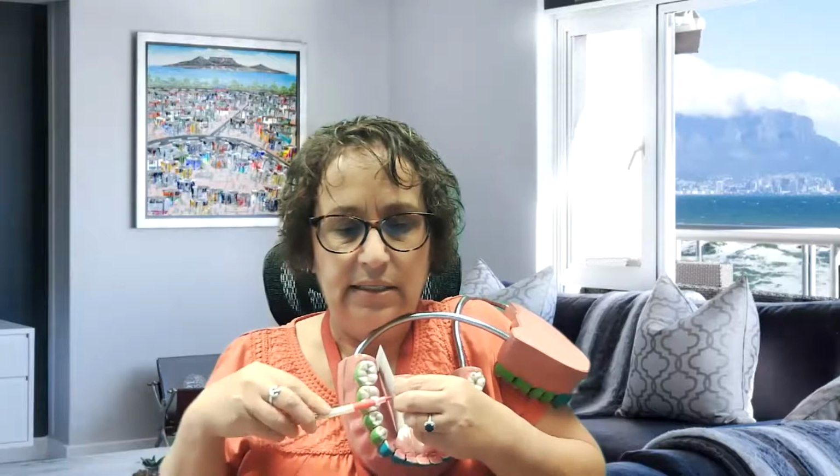So even if my film turns like this, I still need to be perpendicular to my film in order to get what I need. But if I turn my film too much, like so, I put it like this, and it's not parallel to my teeth anymore.